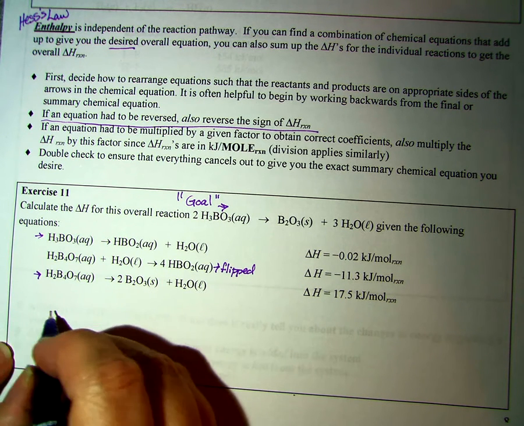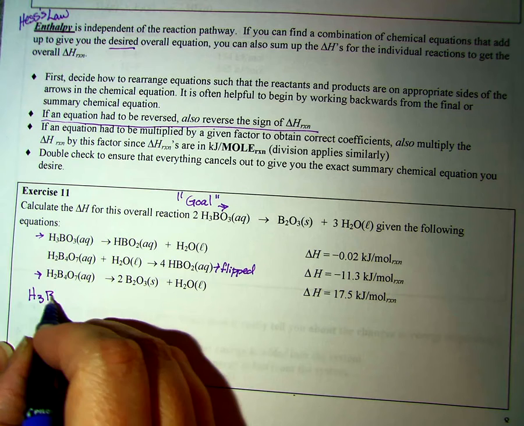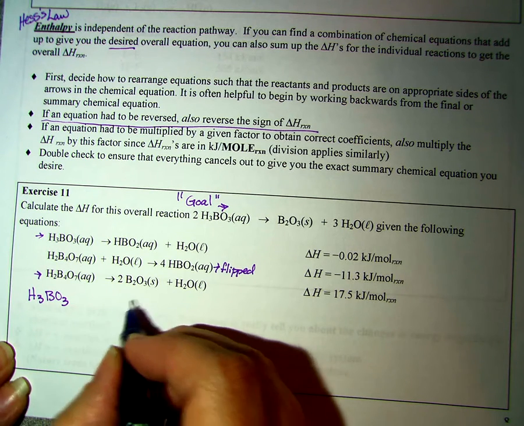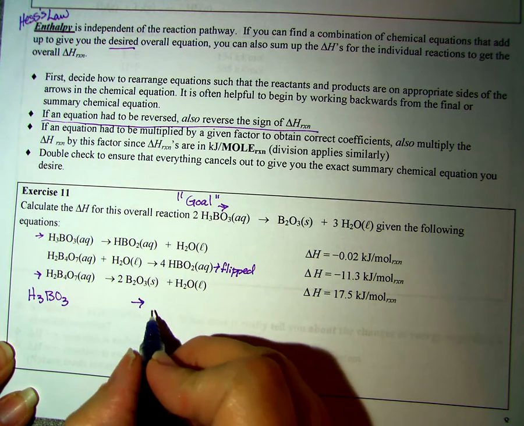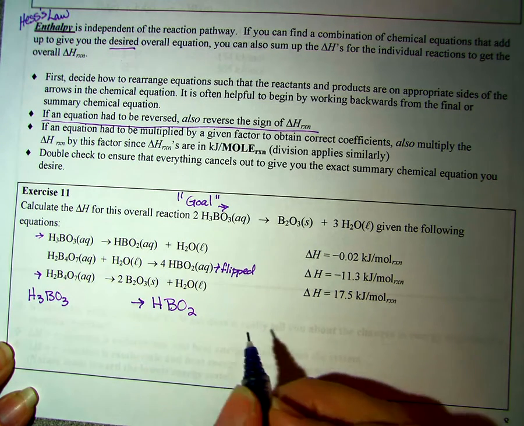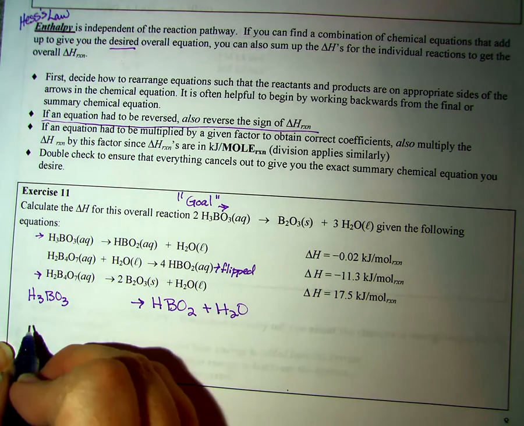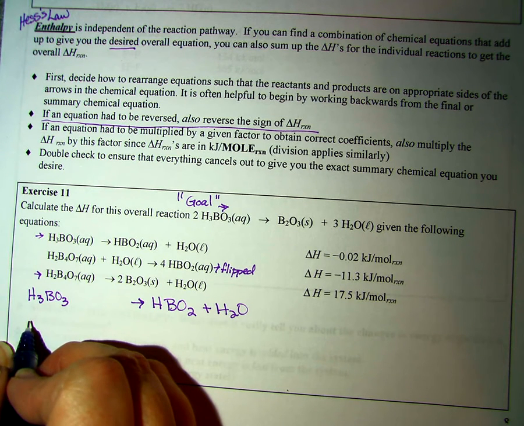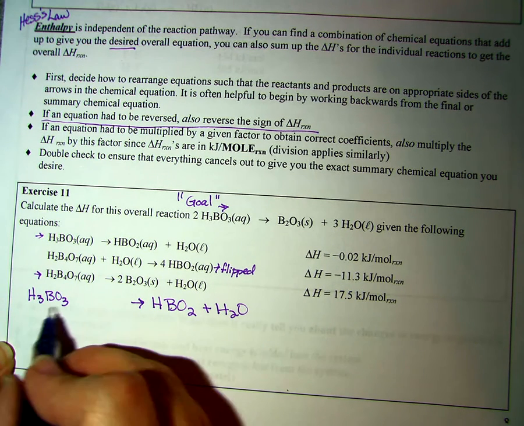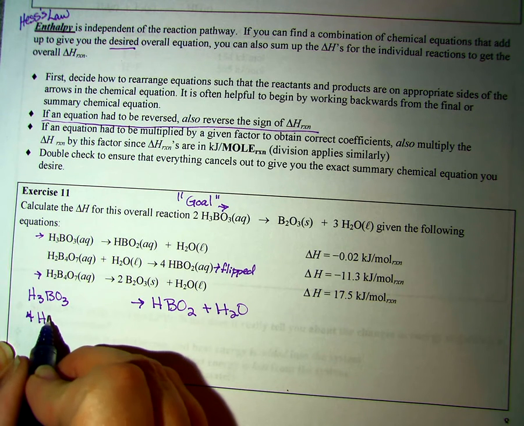So let's rewrite these. So we have H3BO3, and that yields HBO2 plus H2O. We also have, this is the one that I'm going to flip, so I need to say 4HBO2.